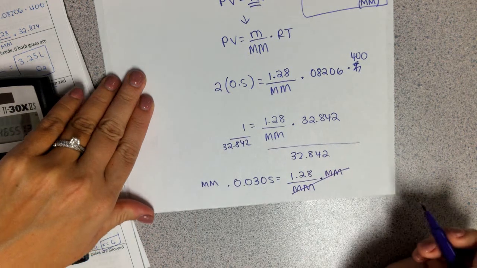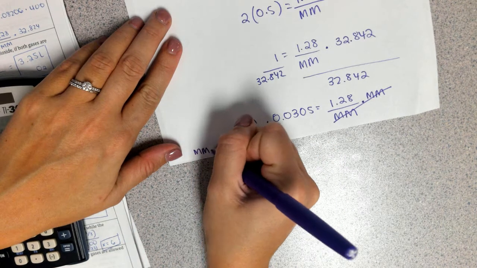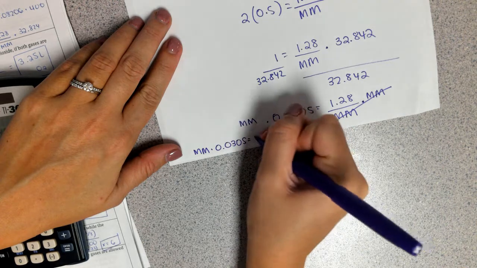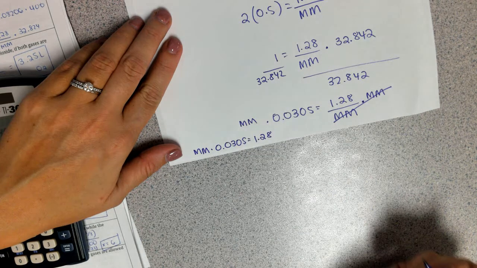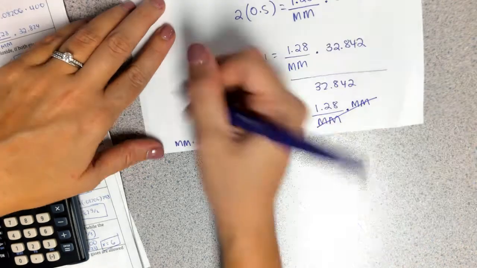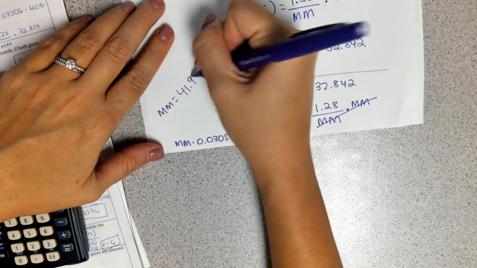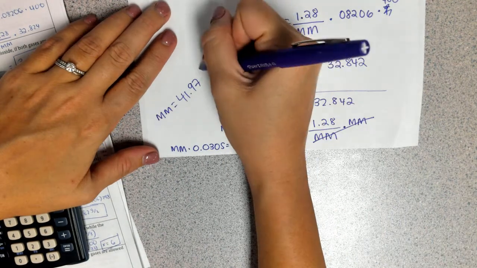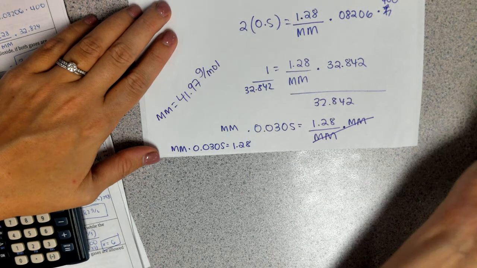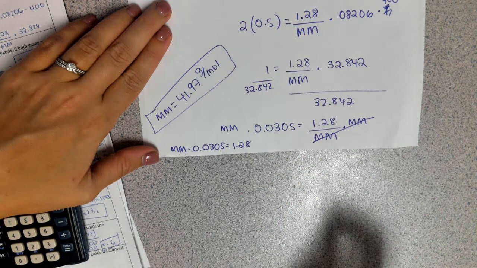That cancels out. Now I have the molar mass times 0.0305 equals 1.28. Divide each side by 0.0305, and we get that the molar mass equals 41.97, and it's molar mass, so the unit is grams per mole. And it should have 3 sig figs, so 42.0 would be the better answer.